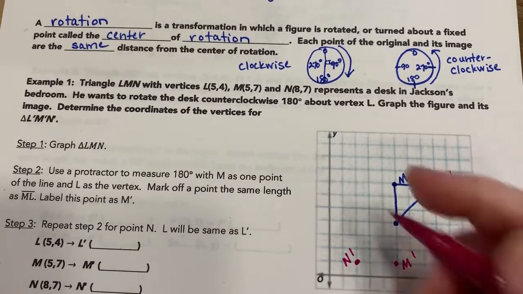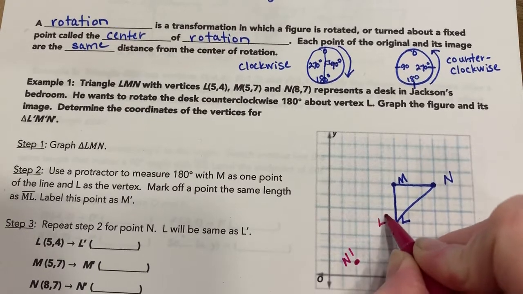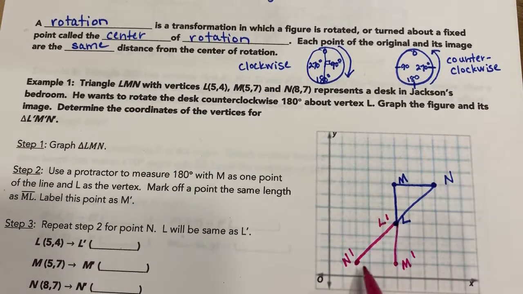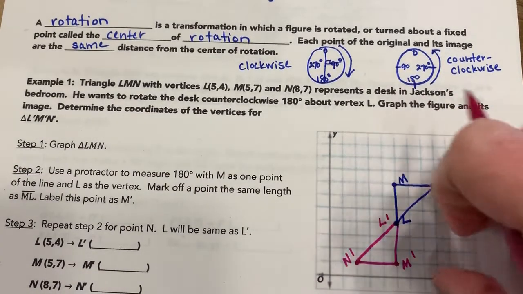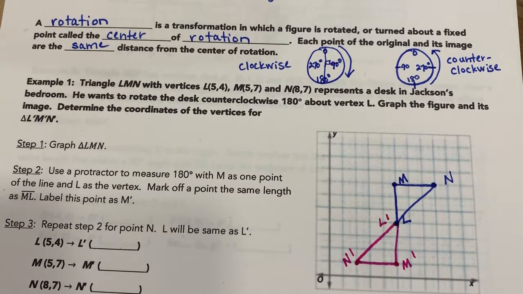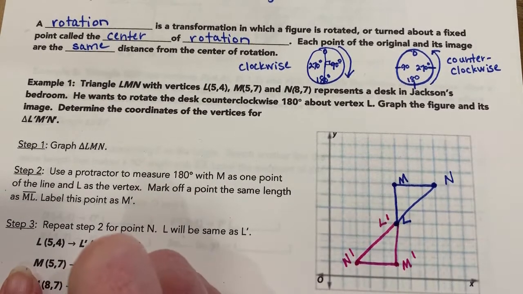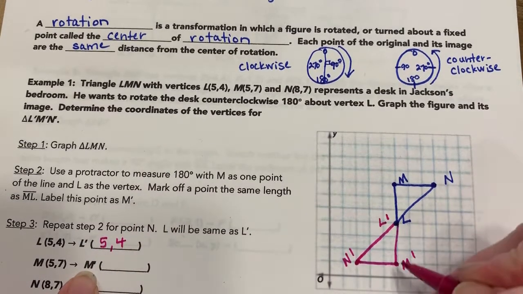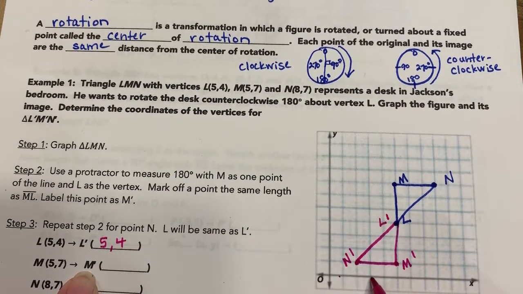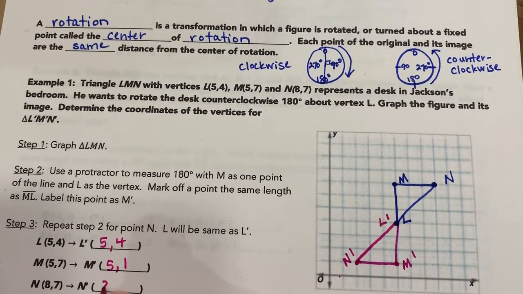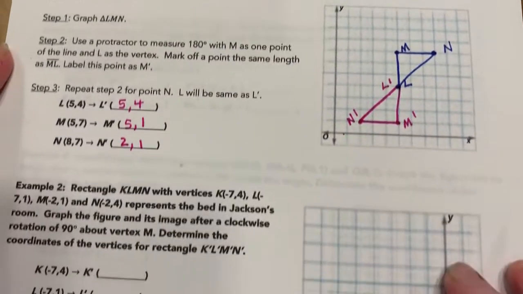All right, so I can see L doesn't change. It's L prime. And then my new figure looks like this. So this has rotated around this. All right, so if I go ahead and find the coordinates now of this point, L hasn't changed, so this is just 5, 4. M is now M prime, so 1, 2, 3, 4, 5. It's 5, but it's going to be up 1. And then N prime is 1, 2. Is that 2? And then up 1. Okay? All right, so let's look at another example.